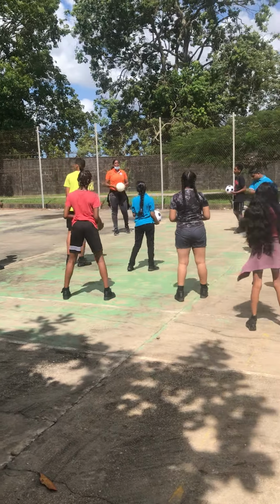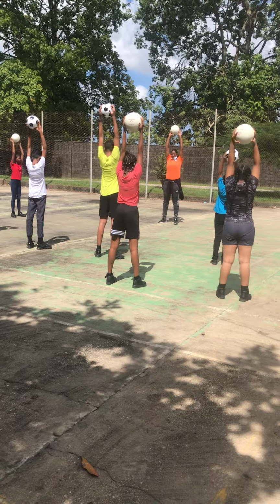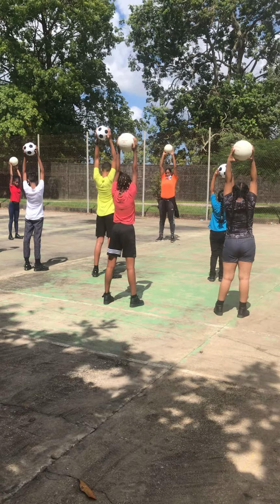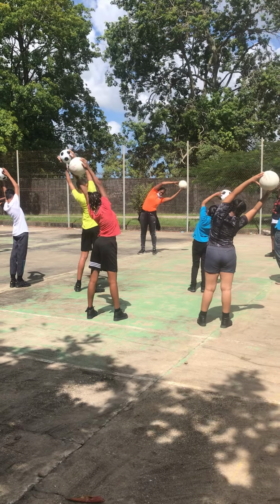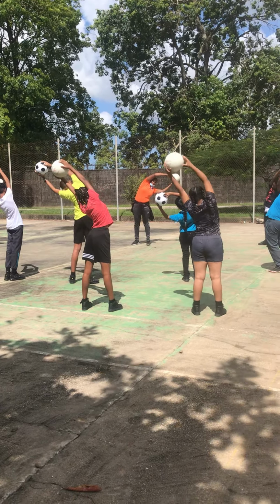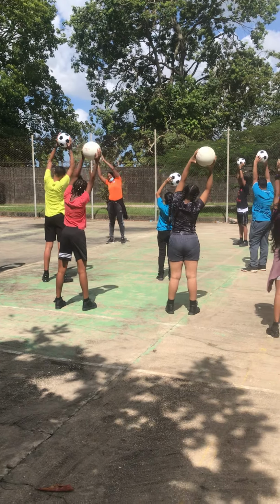Alright, so we are going to start holding the ball with 2 hands. Stretch as high as you can. Now you're going to the left. Your left. Keep it straight. And up. Right.